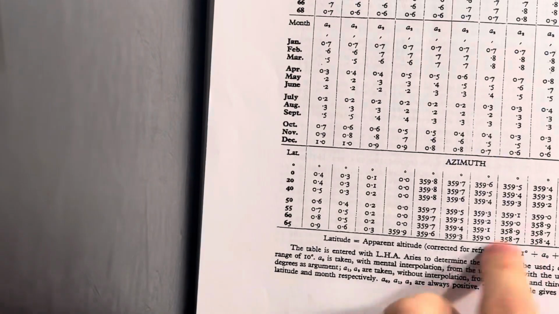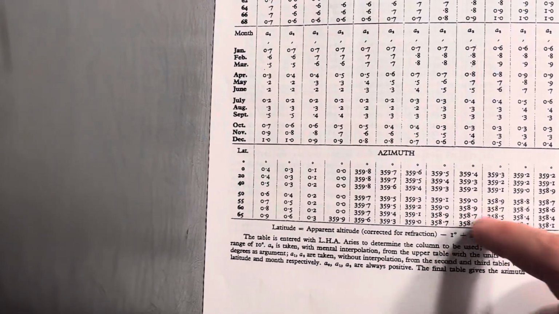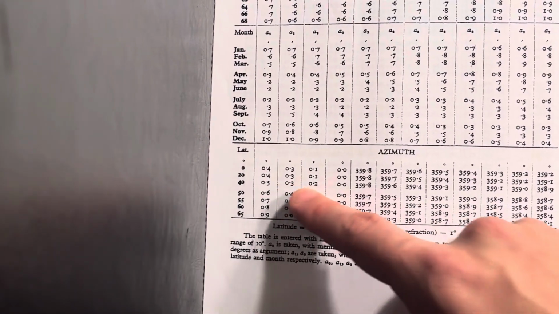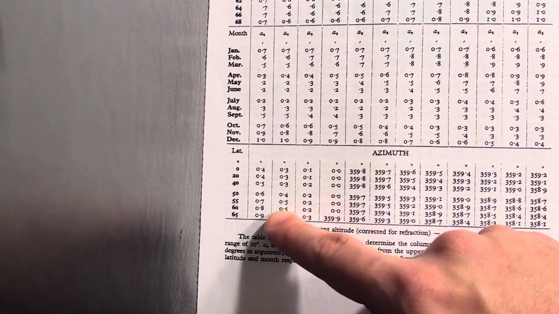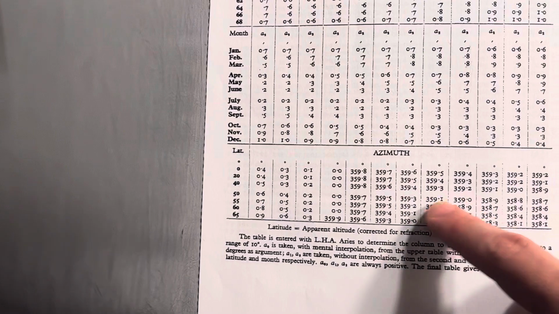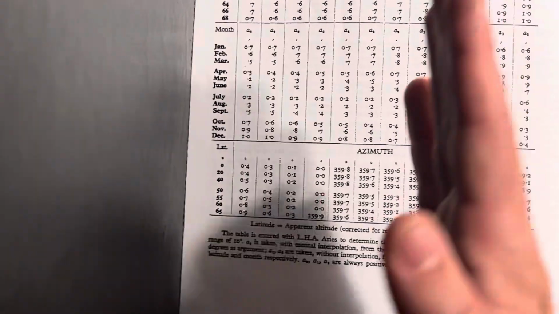And you can see in all these options here, it never goes more than 2 degrees away from due north anyway. It's only ever like 0, 0.9 or something, and then here it gets at most to like 358.4. So it's always almost perfectly due north.